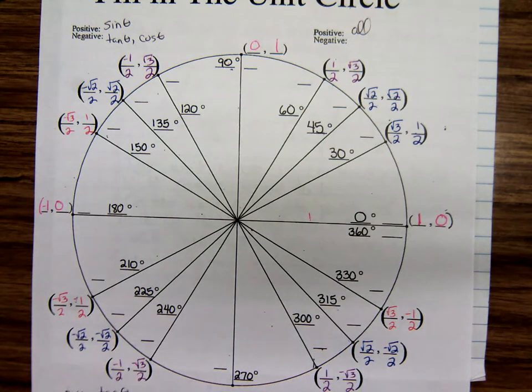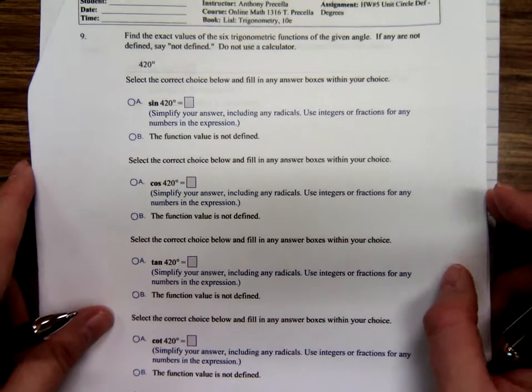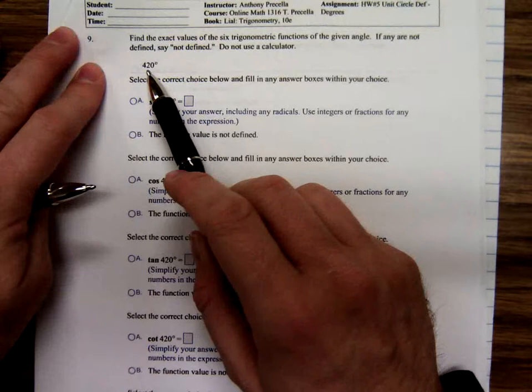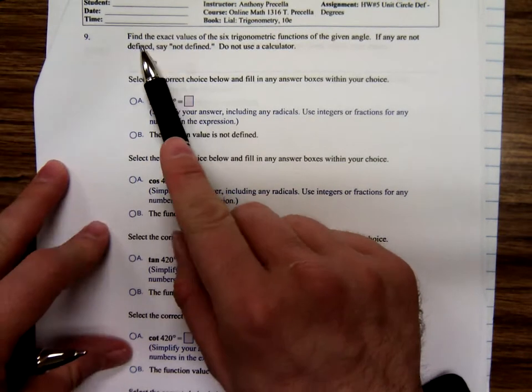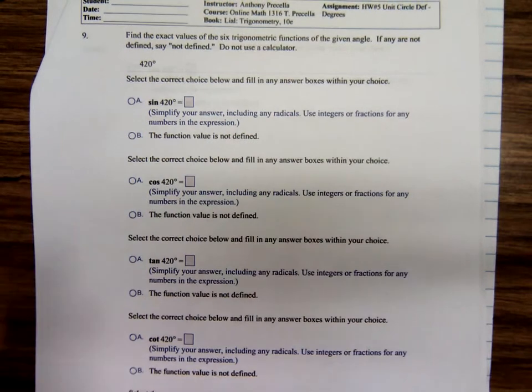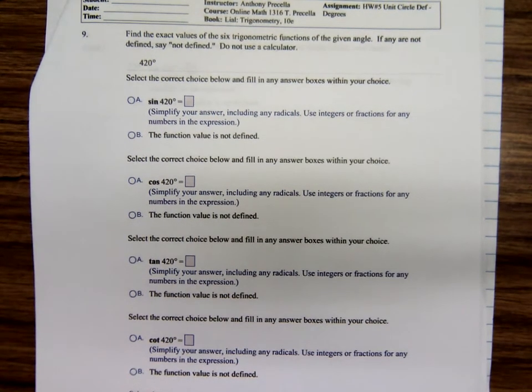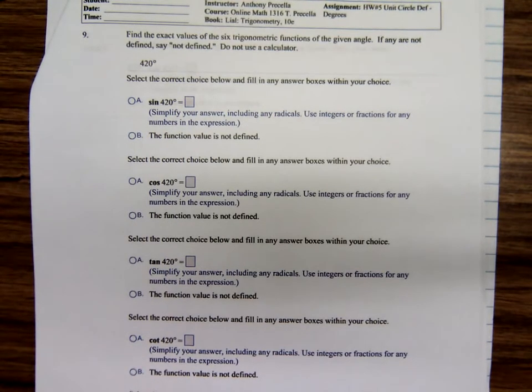Let's look at this one here. We're told to find the exact values of the 6 trig functions. It says don't use a calculator. Okay, you need to get familiar with doing this with the unit circle. And if you're in the online class, you're going to be tempted to say, I don't need to memorize this, I'll just punch it in my calculator.